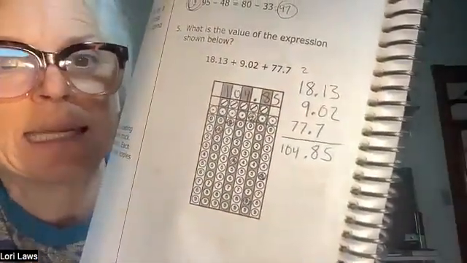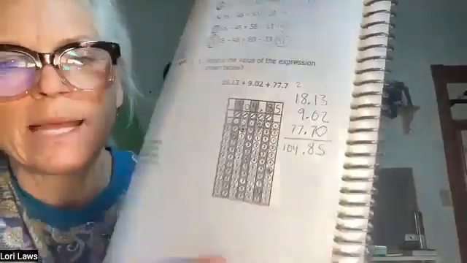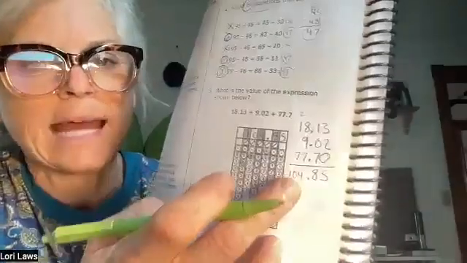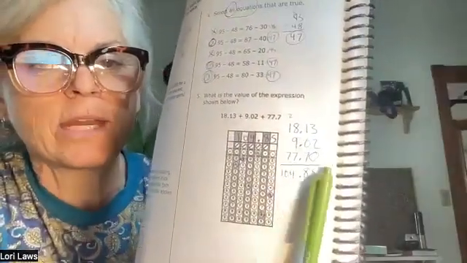That one's tricky. And finally, what is the value of the expression shown below, number 5? 18.13, 9.02. You need to make sure that you line them up again with the decimals lined up exactly. And even though this last number doesn't have a number, you could add a 0 there to make it work out. You don't line them up with the numbers, like you don't move that 7 over underneath that other one because that's 7/10, not 7/100. So you have to have the decimals lined up. And then you can add zeros to make the rest work out. But your answer is 104.85.